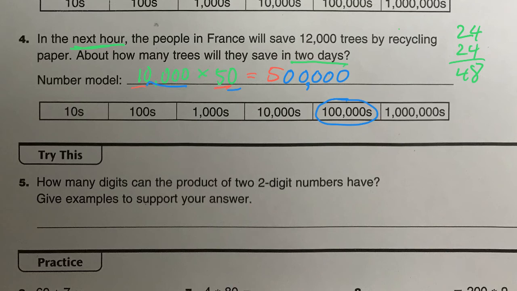This next one is interesting. How many digits can the product of 2 two-digit numbers have? So this is basically saying a 2-digit number times a 2-digit number. How many digits is the answer going to be? So let's just try some examples. The lowest we could have here is 10 times 10, right? That's the smallest 2-digit number you can have. And we know that is 100. So that's 3 digits.